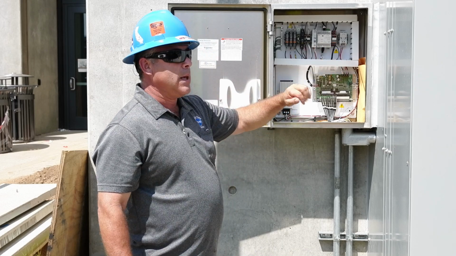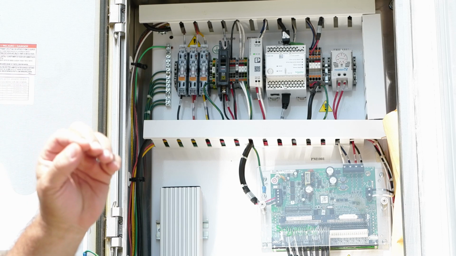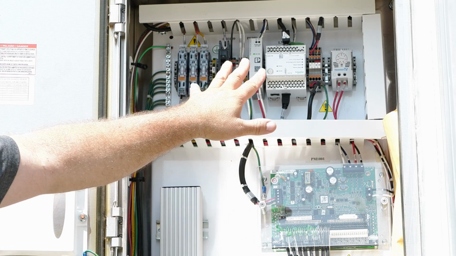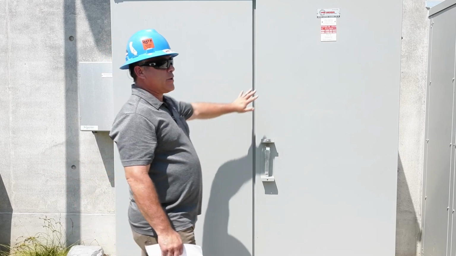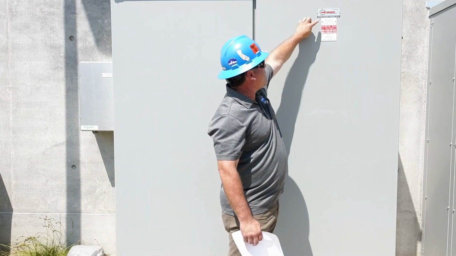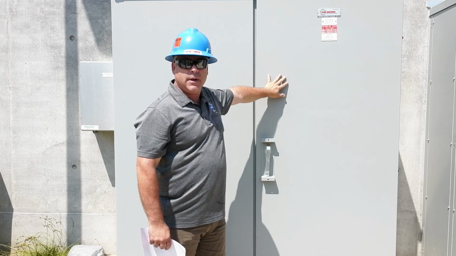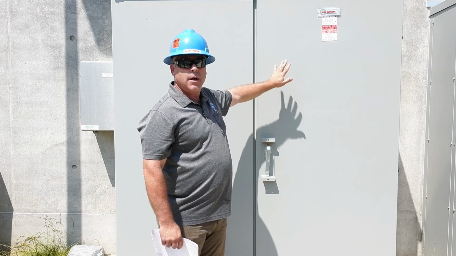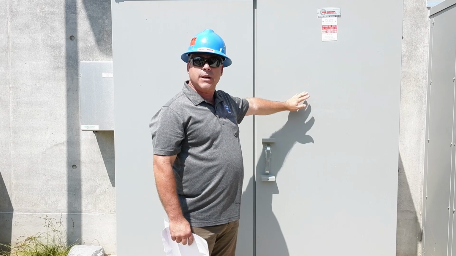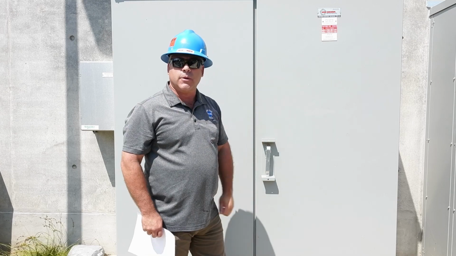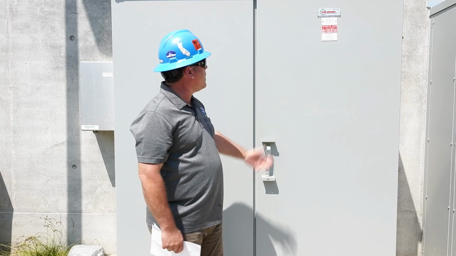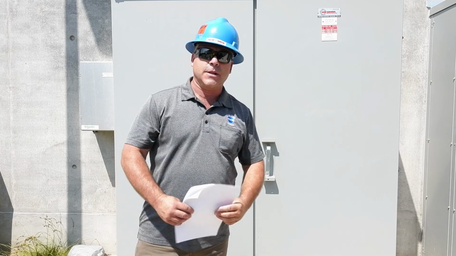If the monitor system is not getting any signal, this is the place to come and look first. Every distribution board that is on site will have a placard, and it'll have the name of the distribution board. It'll say it's a photovoltaic system, and it'll tell you if there's a main disconnect inside of them. Again, main disconnect means that in an event of any emergency, we can turn off the main breaker and it will disconnect utility from our photovoltaic system. And that concludes this piece of gear.